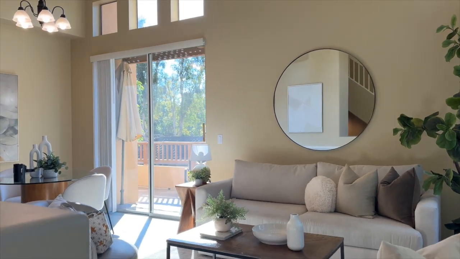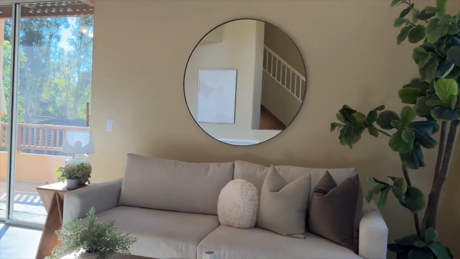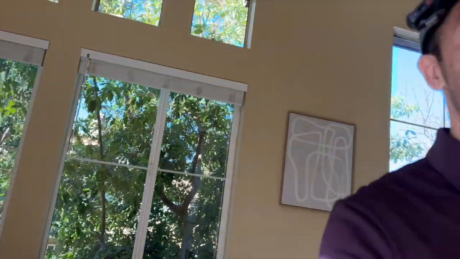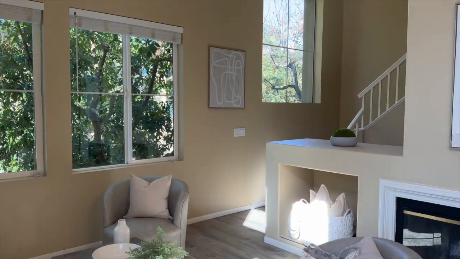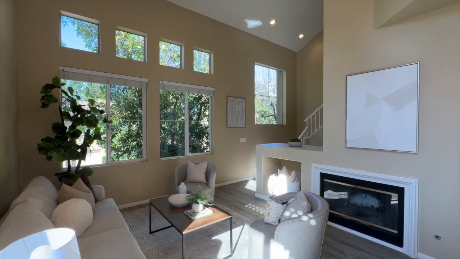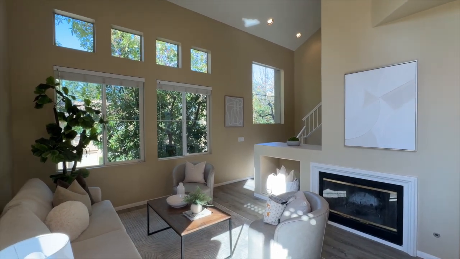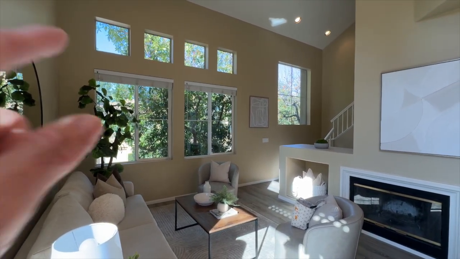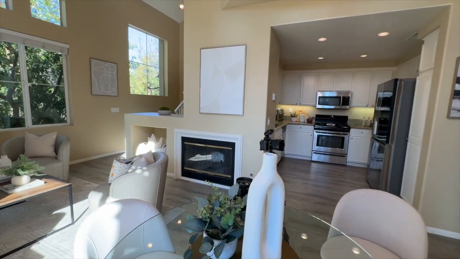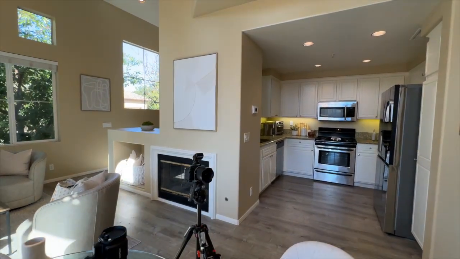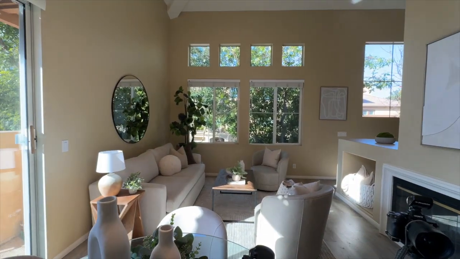Alright, so we're here at the first location in Tustin. Look at this. Beautifully staged, really nice. And what I like about this place is, look at all the windows. It's massive. Let me zoom out here. Really, really nice, has all the greenery in the background. The kitchen's right here. Really nicely staged. So let's go ahead and knock this out.